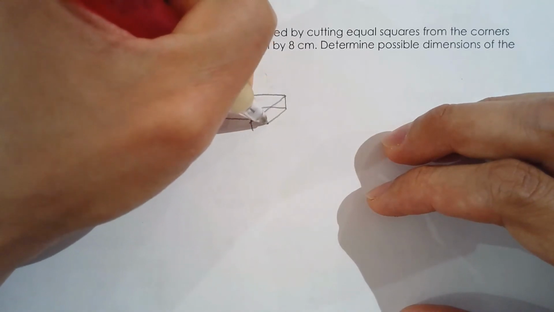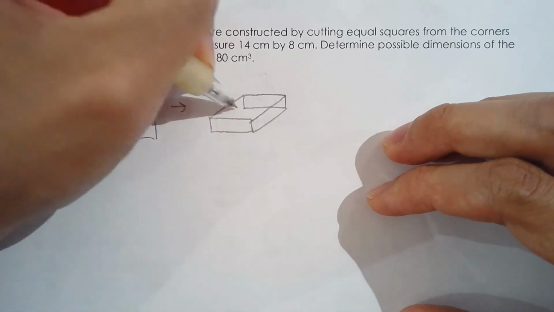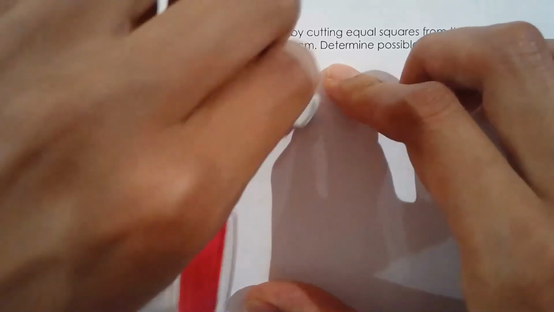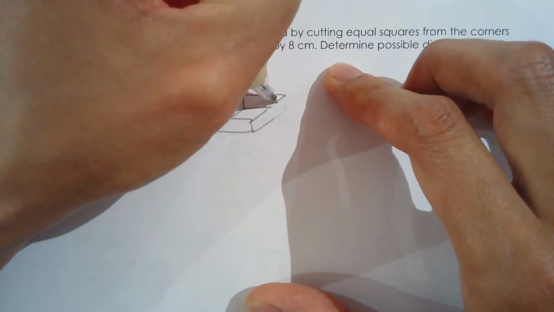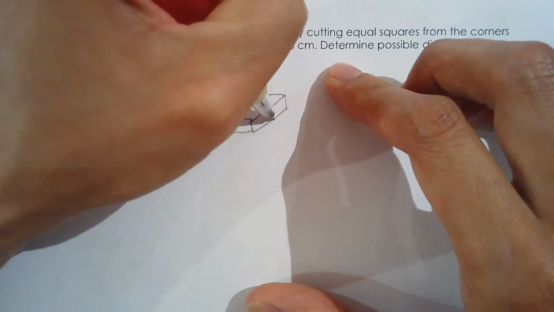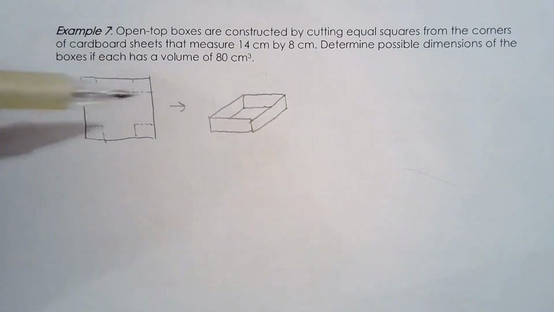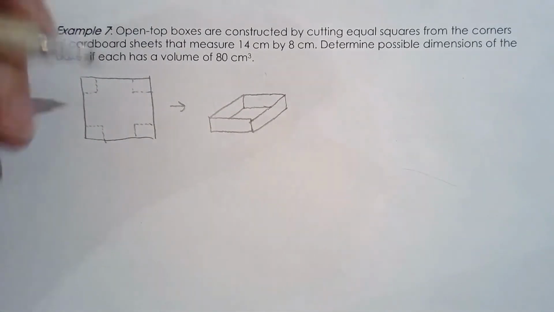Any student of mine will tell you I'm not the most artistic person. All right. Okay, I'm going to erase that. That's behind the box. Oh, that was a struggle. Okay, that's a very ugly box, but you know what? It'll do for now. So this is our open top box. So that's how you make an open top box. You fold the flaps and then you tape them together and there's your box. So let's put some numbers in though.